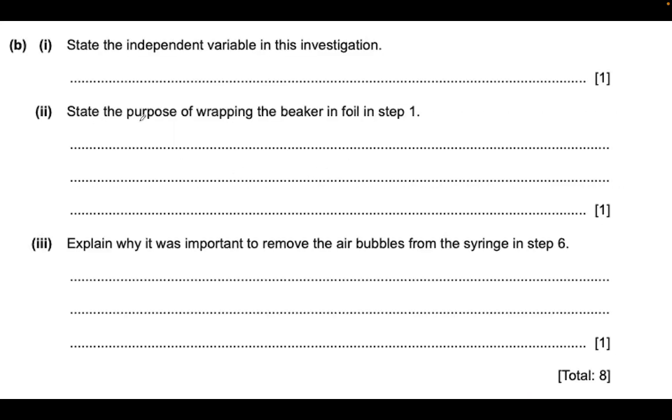Now, state the purpose of wrapping the beaker in the foil in step 1. Like we know, the reason for that is simply to decrease heat loss. We don't want heat loss. And also, maybe you can even have other answers. We can say for insulation or to maintain temperature.